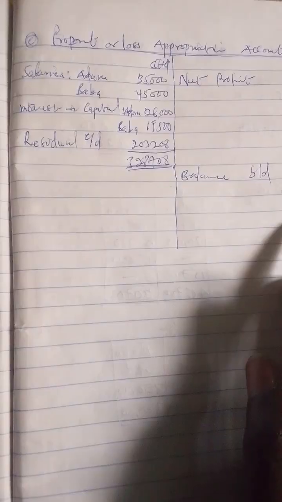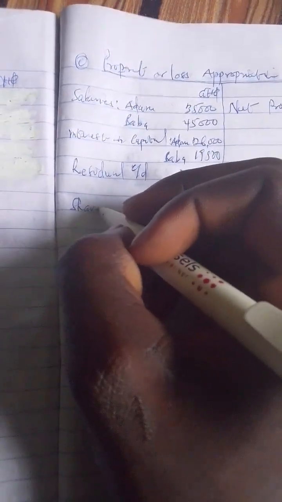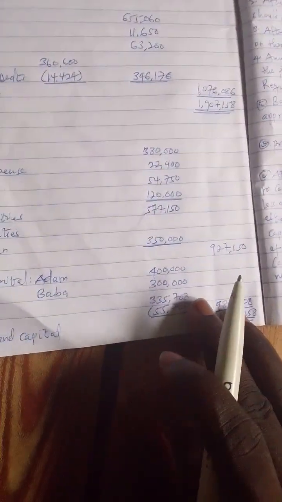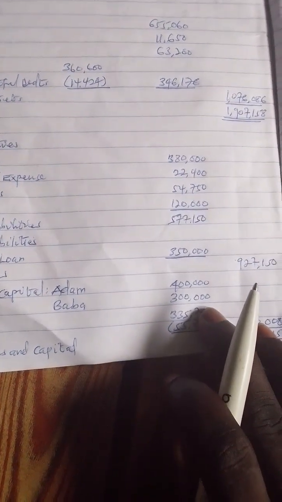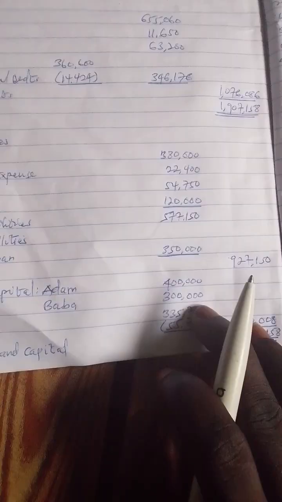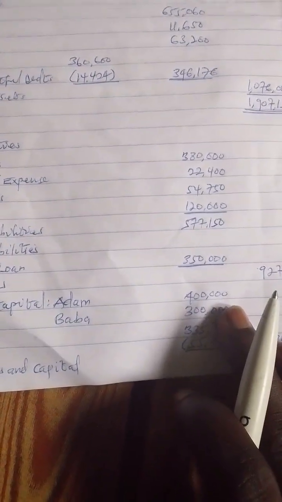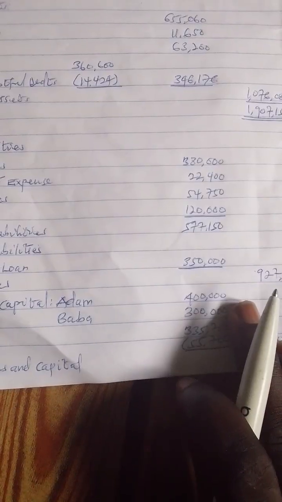So we are going to take 68,000 from this amount and share it for the partners according to their contribution of capital. So under shared profits, we have Adam. So when we check the capital, Adam contributed 400,000 and Baba contributed 300,000. So when you add both, it's going to give us 700,000. That gives you the total capital.